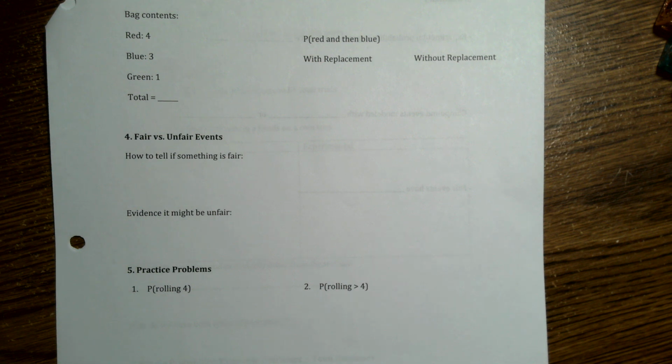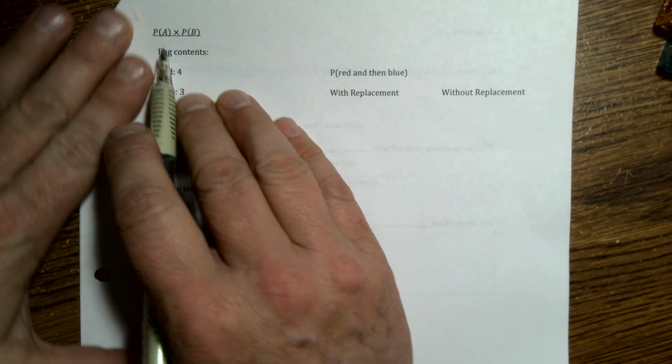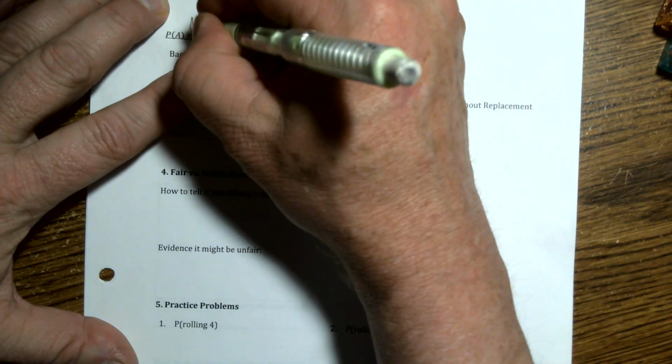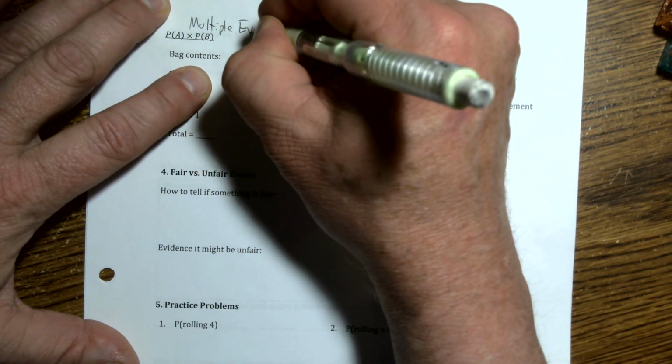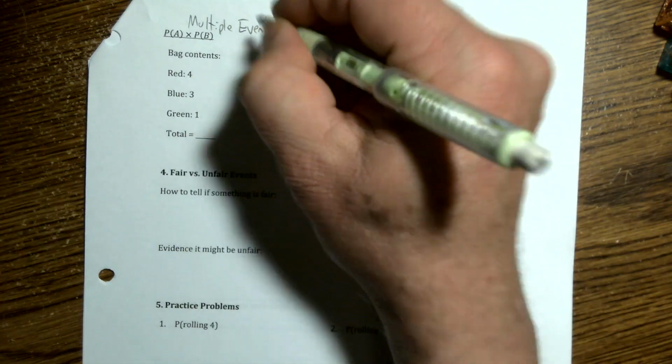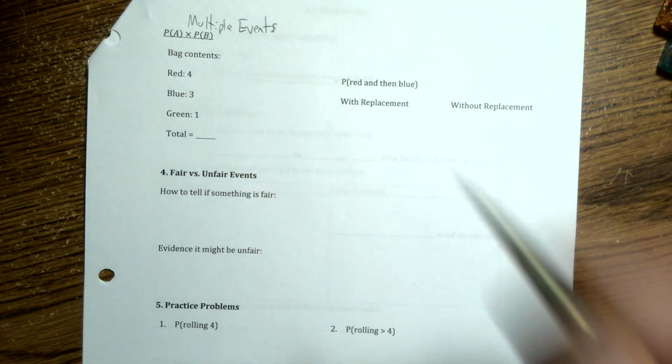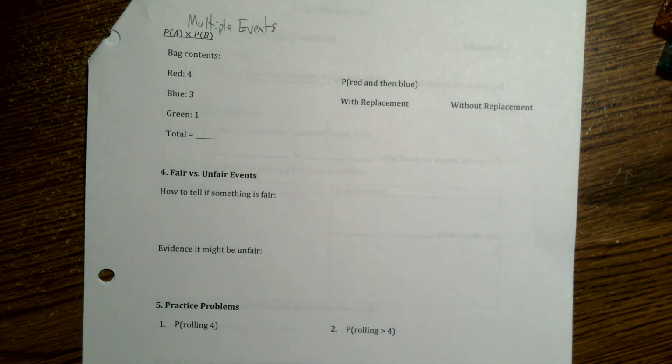All right, this is page 3 of lesson 4.2 on probability. And let's go and talk about events. This is multiple events. So what if you want to know the probability of two events happening? Instead of talking about a single event, we're going to talk about two events that are happening.